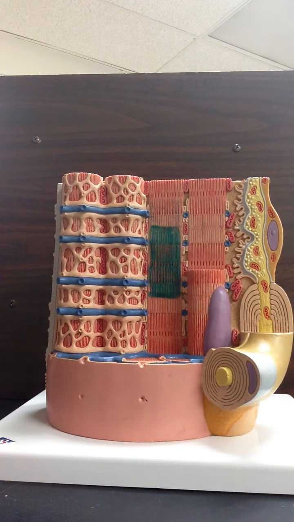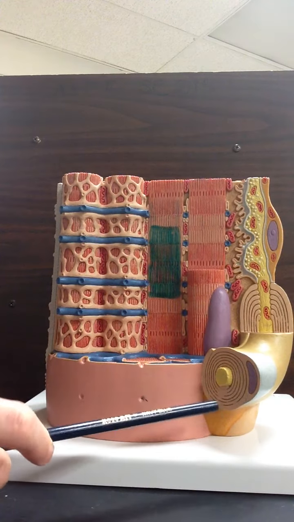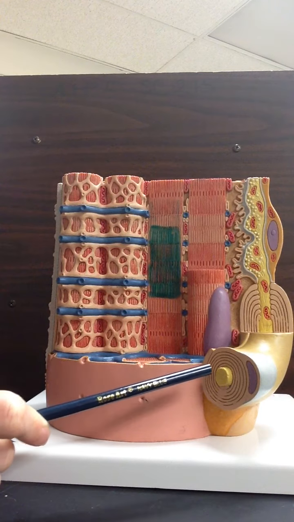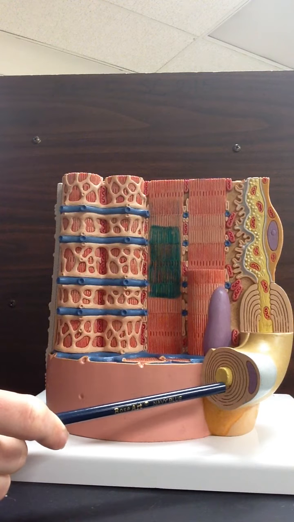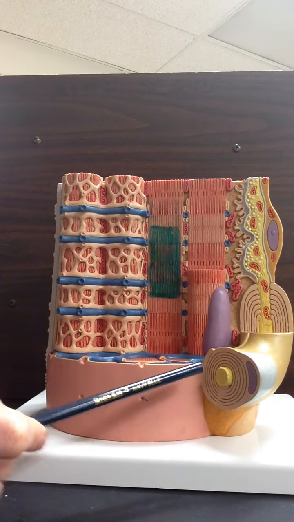So another structure we will see is going to be the nerve. So here's the nerve, and the nerve axon. So the motor neuron axon is shown here in yellow, right there in the center.